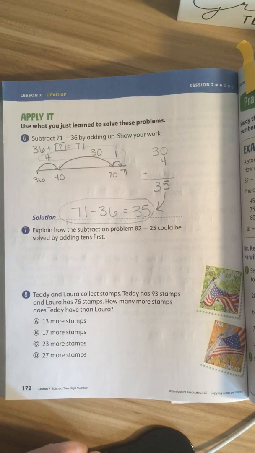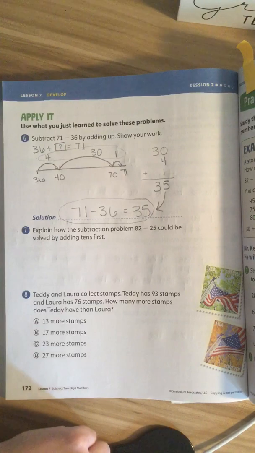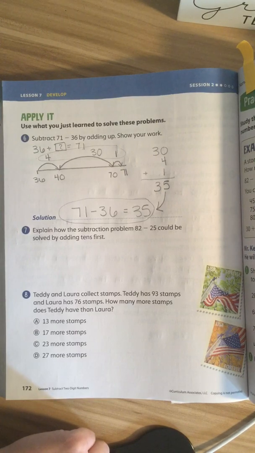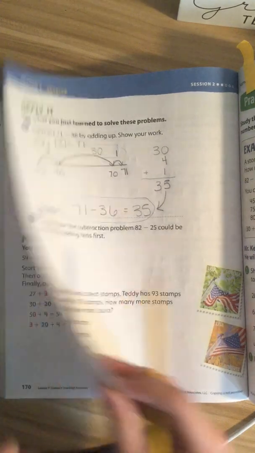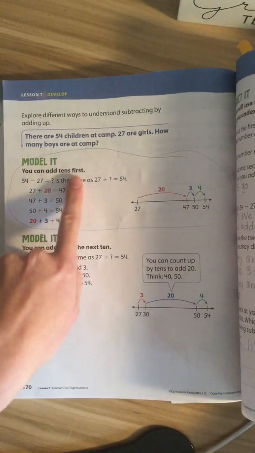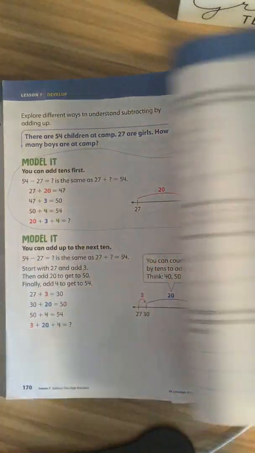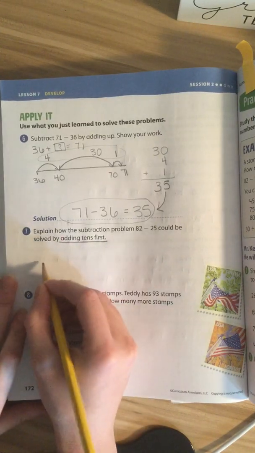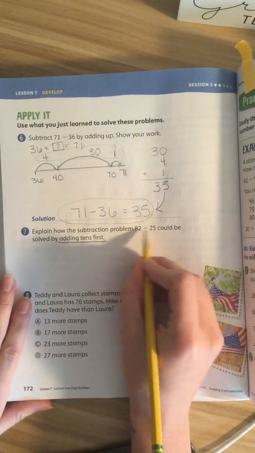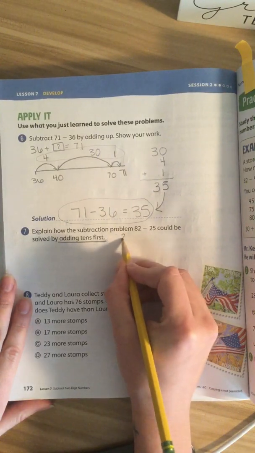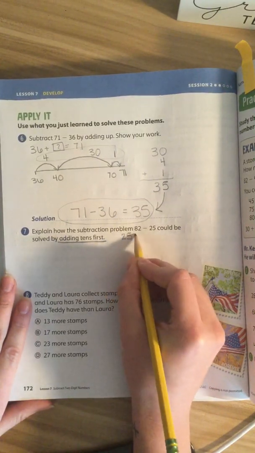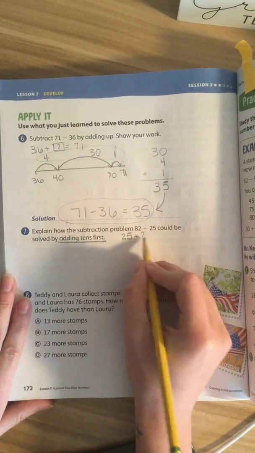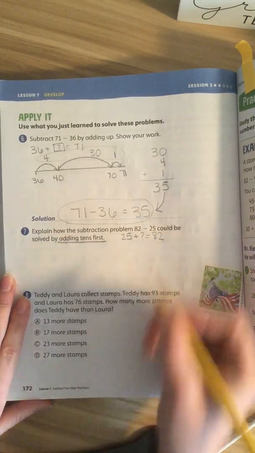Now my next one says, explain how the subtraction problem 82 minus 25 could be solved by adding 10s first. This one tells us a strategy that they want us to use. They want us to solve by adding 10s first. So this is the type of strategy we're going to use for this one. If we change our subtraction problem into an addition problem, I have to rewrite my problem. So 25 plus, we don't know yet, equals 82.